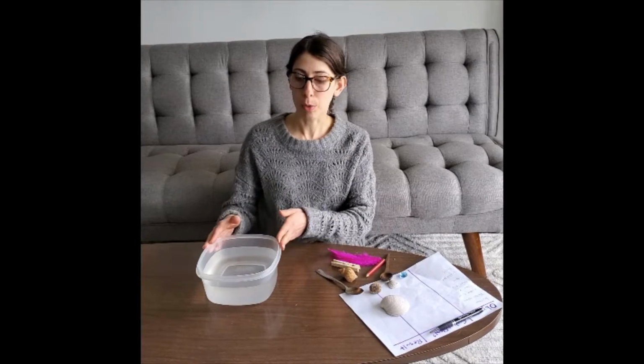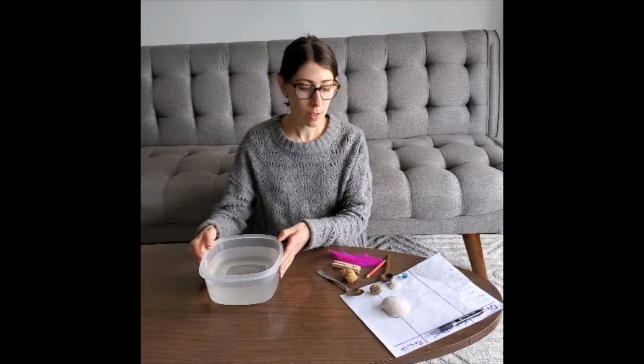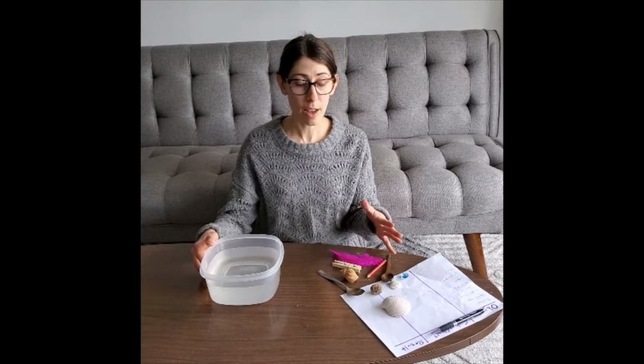So you're going to need a large container or bowl, preferably one that you can see through, filled with water. And the materials that you use to sink or float are up to you. You can choose materials or you can ask your kids to brainstorm some materials. Just make sure that the objects differ in size and in weight and in shape.